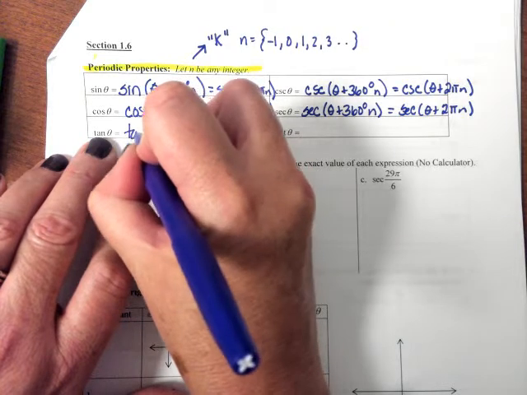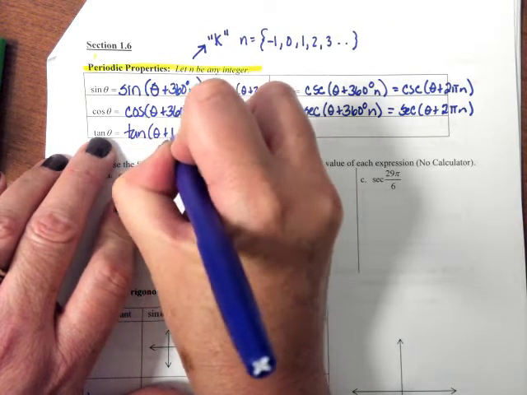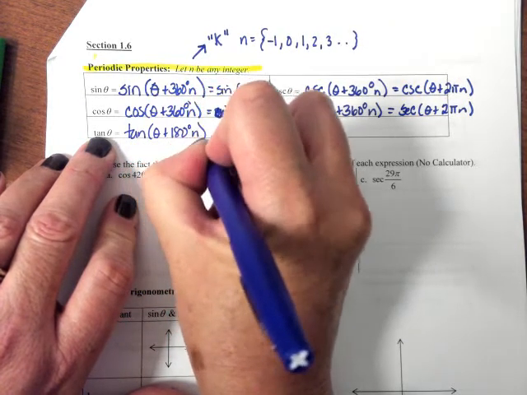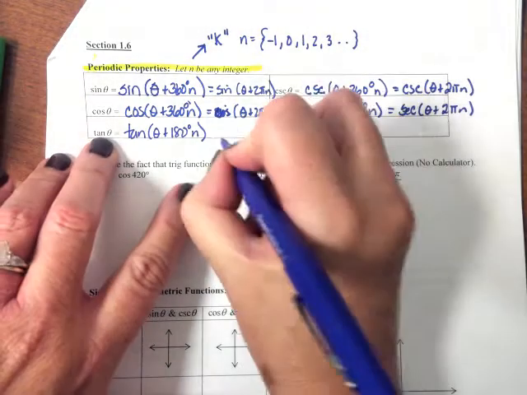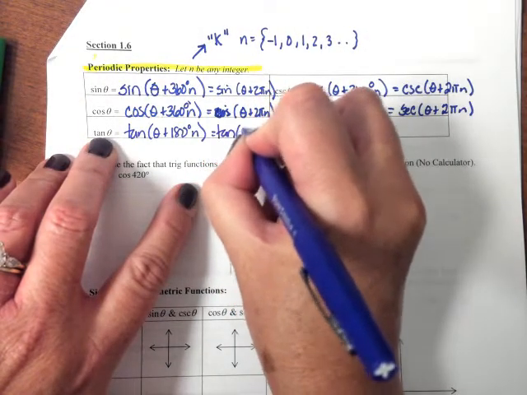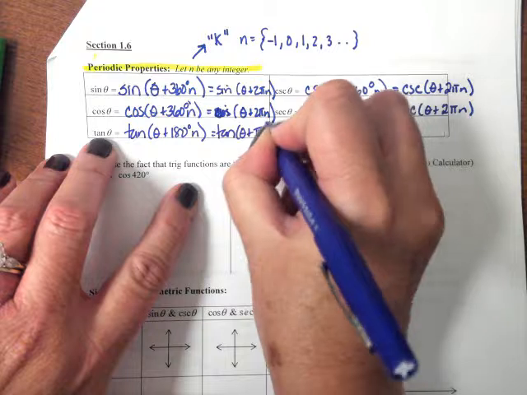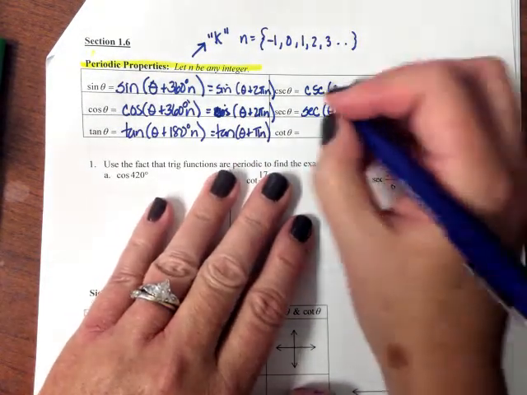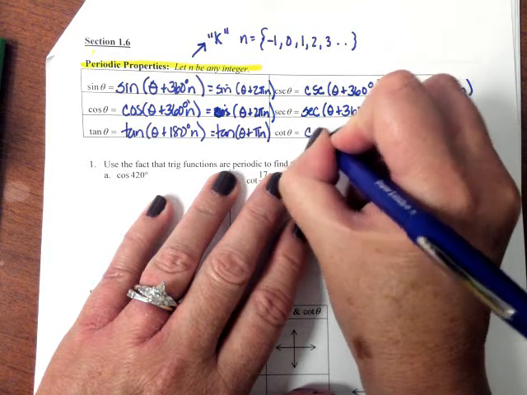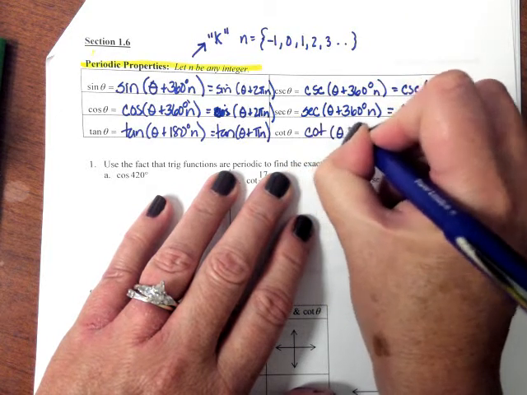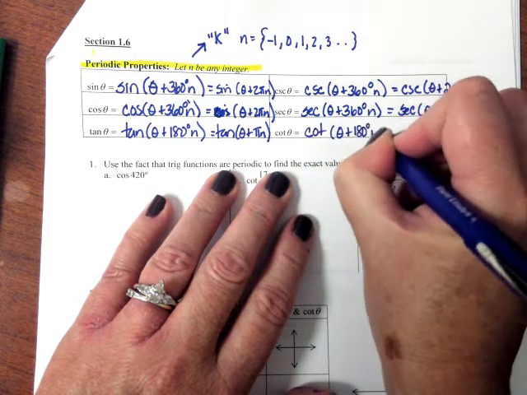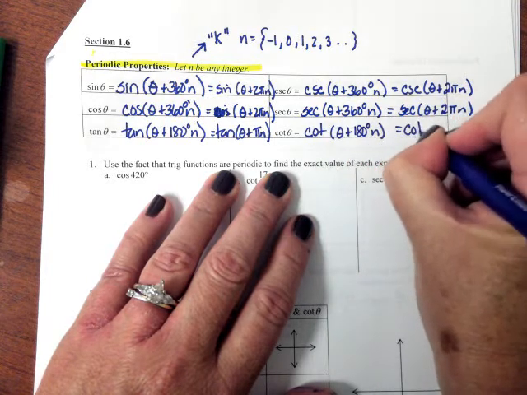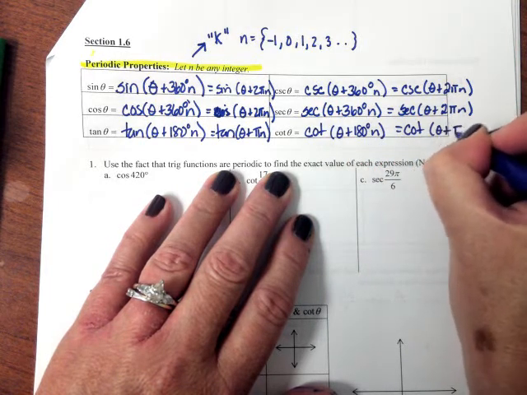So we would say the tangent of theta plus 180 degrees times n, or we would say the tangent of theta plus pi n. So tangent and cotangent are the only ones that have a period of pi and not 2 pi. So cotangent would also be pi, which is also going to be equal in radians to cotangent of theta plus pi n.